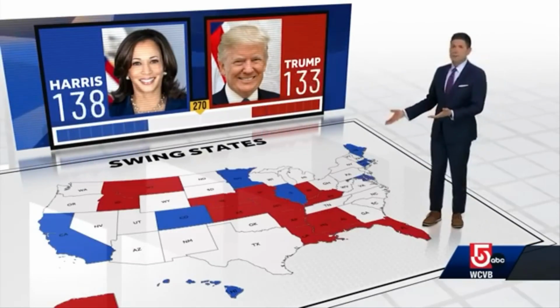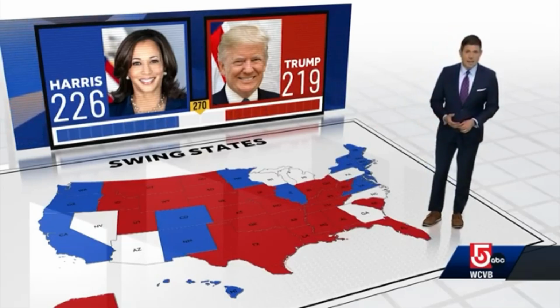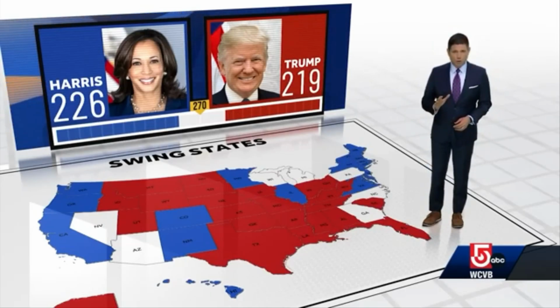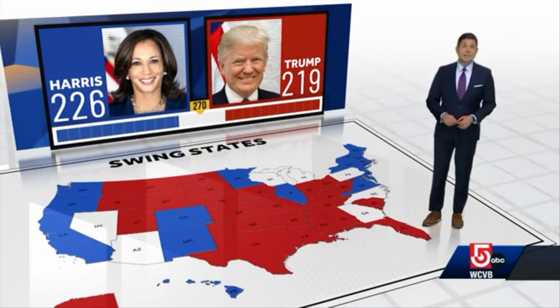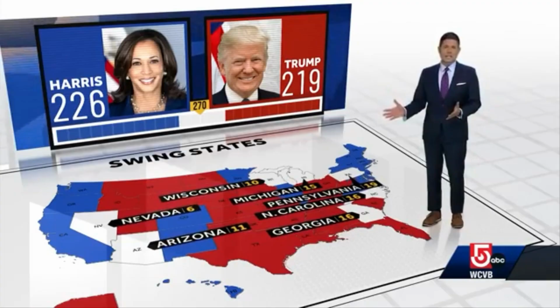The whole country is voting today, but the election will likely be decided by a handful of swing states. That's because most states are reliably Republican or reliably Democrat, as Donald Trump and Kamala Harris claim those electoral college votes. It will bring them close, but still short of the 270 needed to win the presidency. So here are the seven states we're focused on tonight.